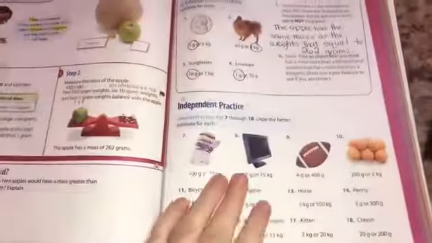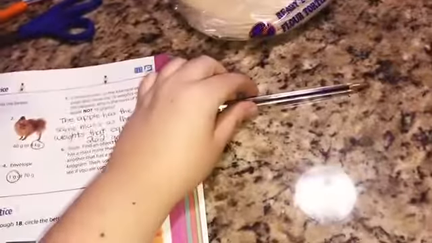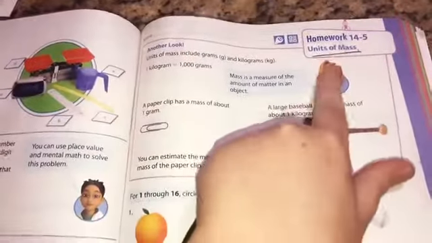Work on the independent practice so you can practice more on the gram and the kilogram. Remember, you're going to send your teacher the homework page, only homework page 14.5, which is the front and the back.